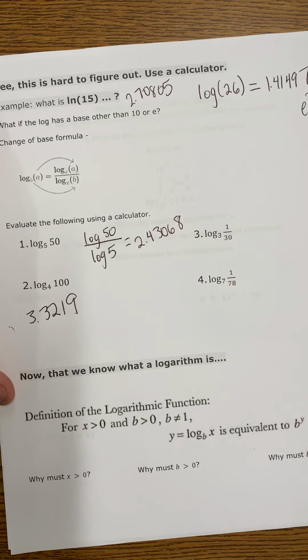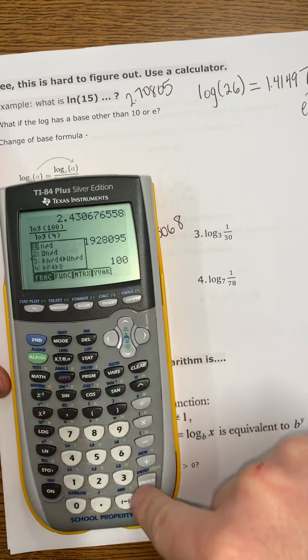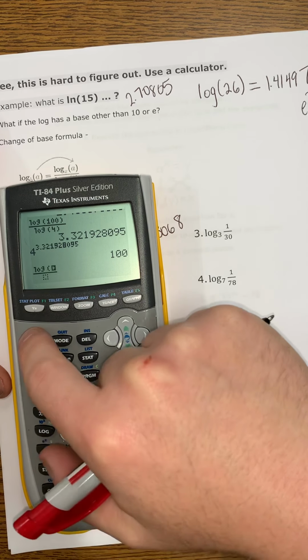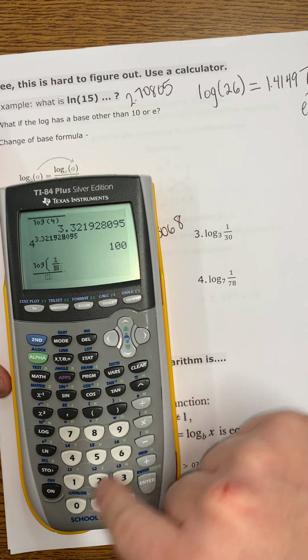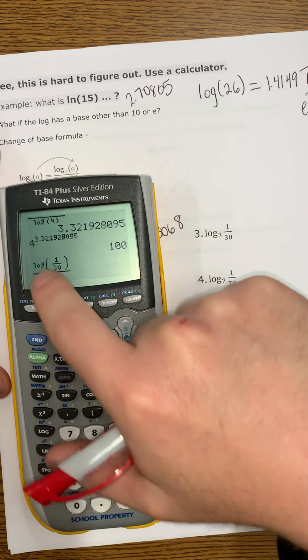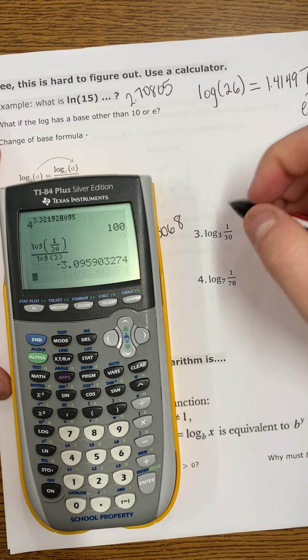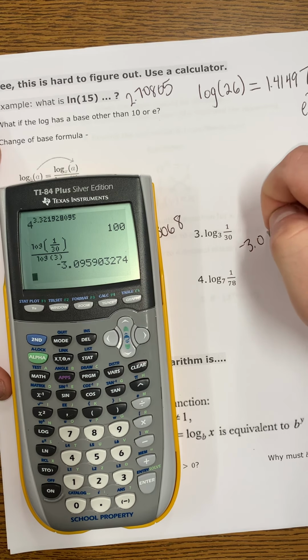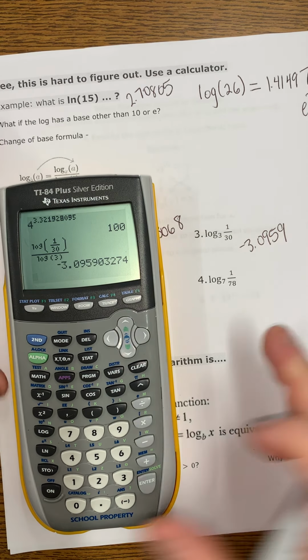We can type fractions in there as well. So for number 3, we would type in the calculator the fraction button. On top, we would type in log, and we would have another fraction inside the log, 1 over 30. And in the denominator, we would have log of 3. And we know this is going to be a negative number since we ended up with 1 over 30. So we get negative 3.0959 approximately. We can do number 4 the same way.